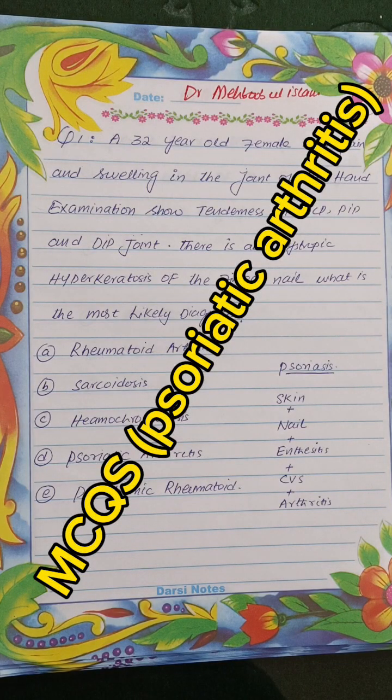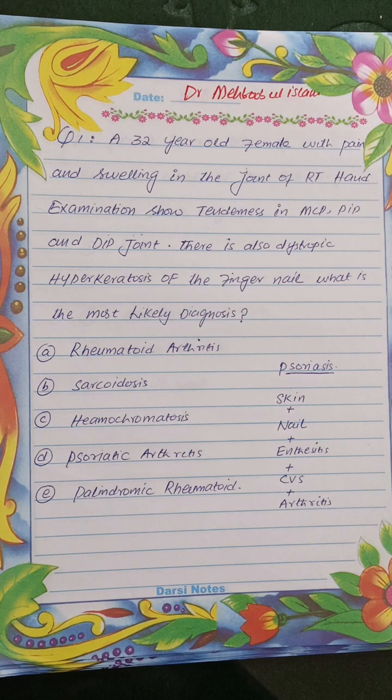Today we will discuss some MCQs on psoriatic arthritis. A 32-year-old female with pain and swelling in the joints of the right hand. Examination shows tenderness in the MCP, PIP and distal interphalangeal joints. There is also dystrophic hyperkeratosis of the fingernail. What is the most likely diagnosis?